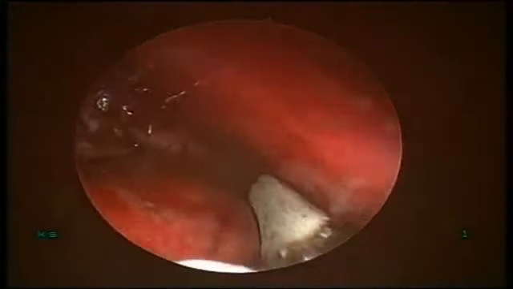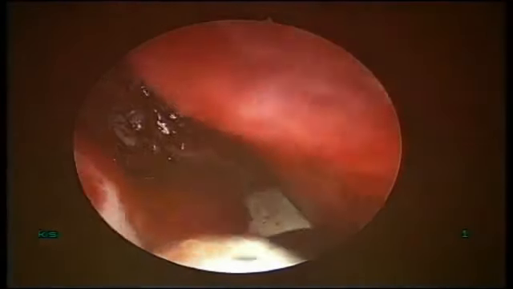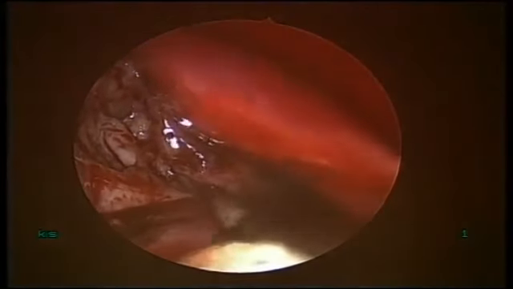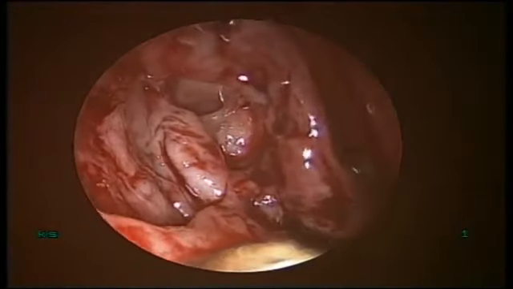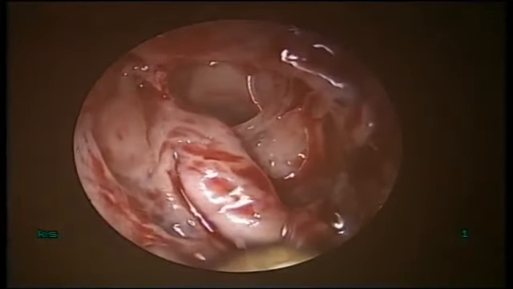Next day onwards, we start the normal saline irrigation. And right now I am using the various gel foam pieces to stabilize these flaps in their place. So you can imagine this kind of an opening in the lateral nasal wall. See that? Big opening, and that's why I want these flaps to remain in place.